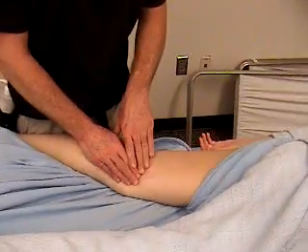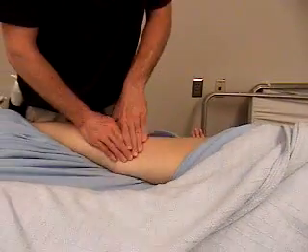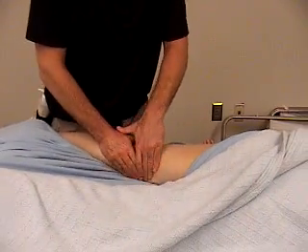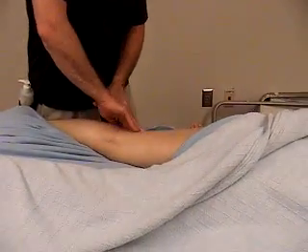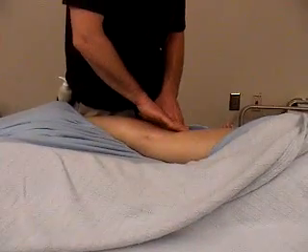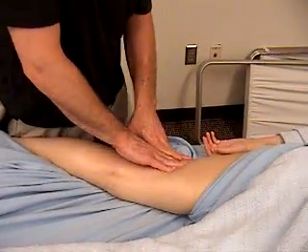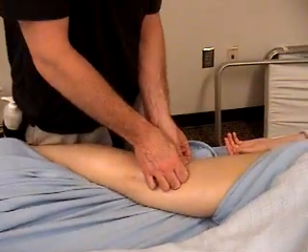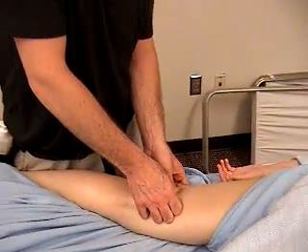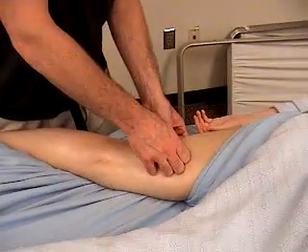Addressing right around the knee as well, medial and lateral. Doing some circular friction on both sides. As I'm out here on the lateral side, I can feel how there's a lot of tension coming right up and through here. So I'm just going to get in there a little bit deeper, use my thumbs, and chase some of that tension away.